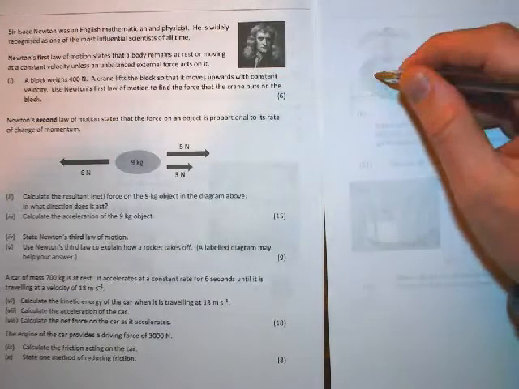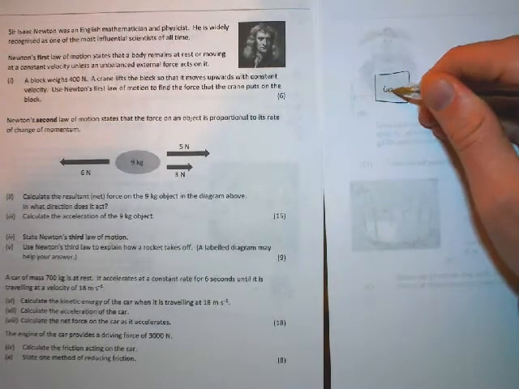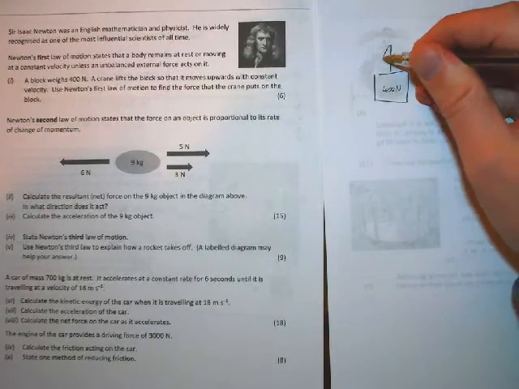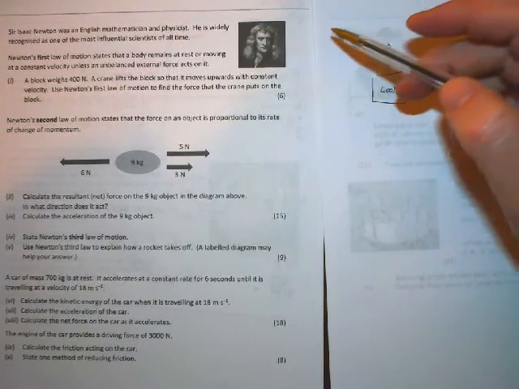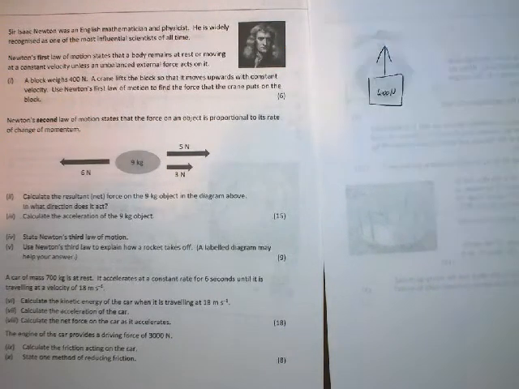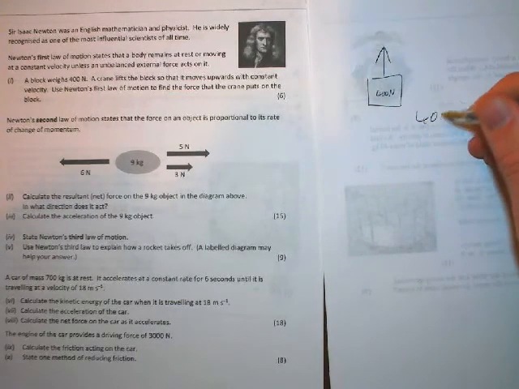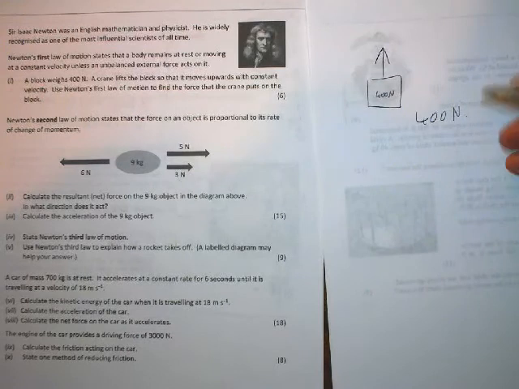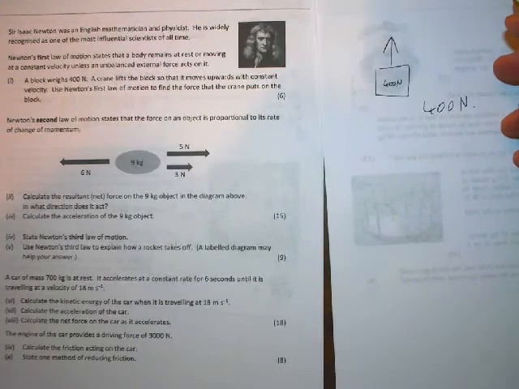A block weighs 400 newtons. A crane lifts the block so that it moves upward with constant velocity. Use Newton's first law of motion to find the force that the crane puts on the block. Okay, well the crane's going to need to apply an equal and upward force, so it's going to also need to apply 400 newtons if it's going to get it moving upward at zero acceleration.